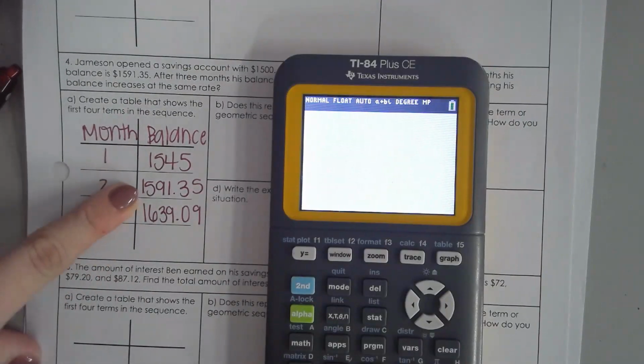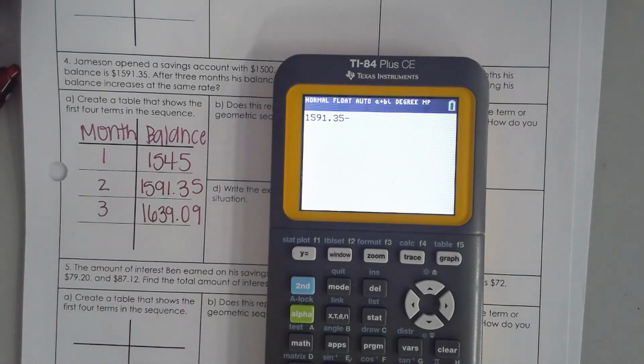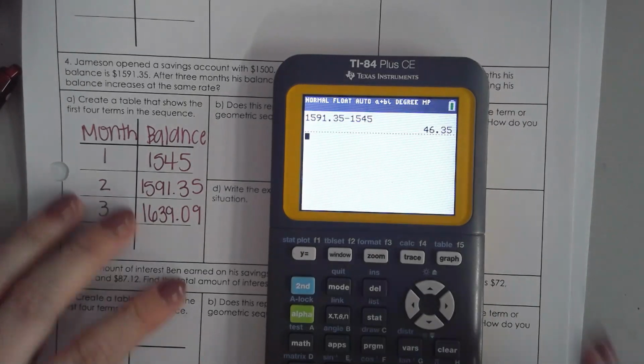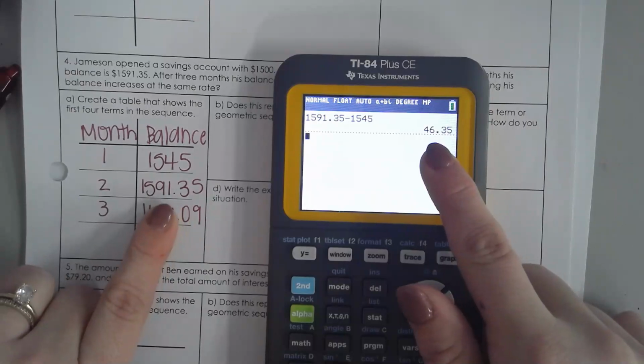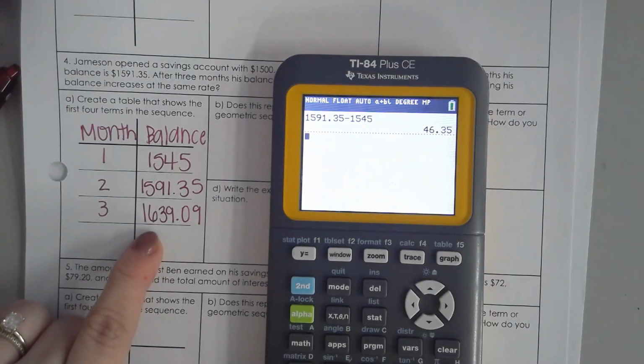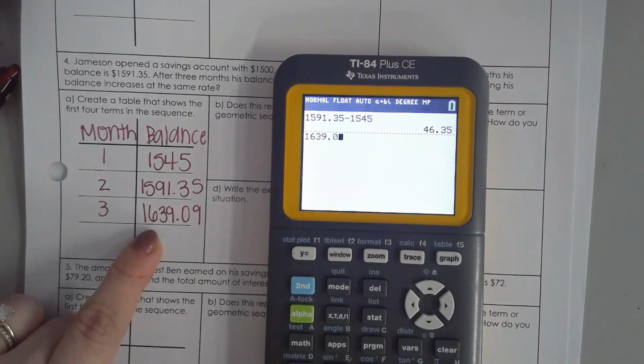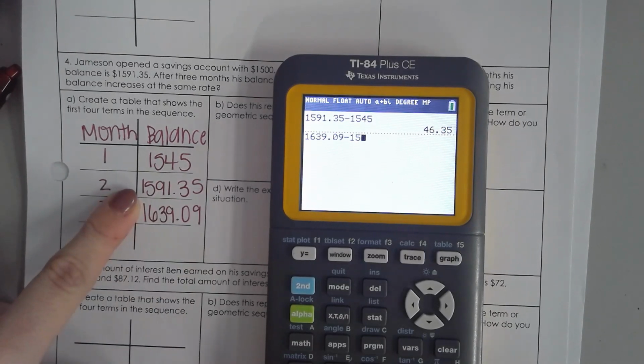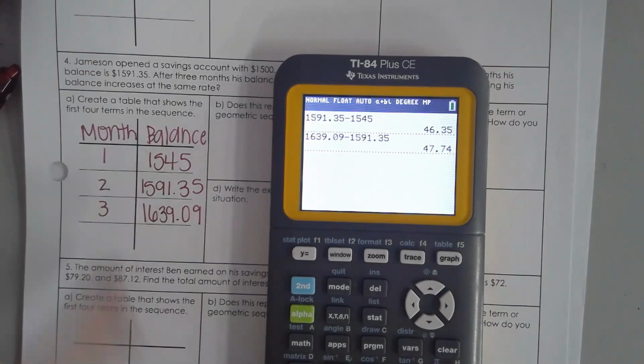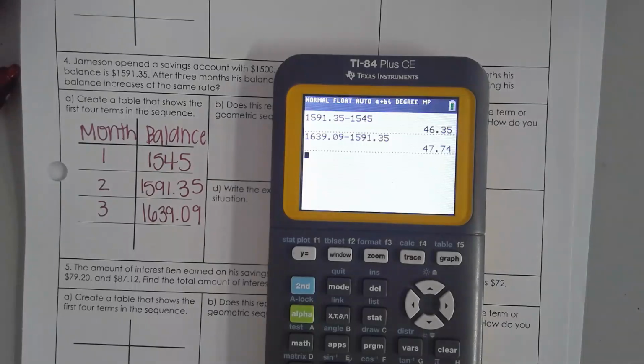So for example, 1591.35, we subtract the number before it, the 1545, we get that number. And now let's check 1639.09 minus the one before it. Are those numbers the same? No. They're kind of close, but not really. So let's check to see if it's geometric.